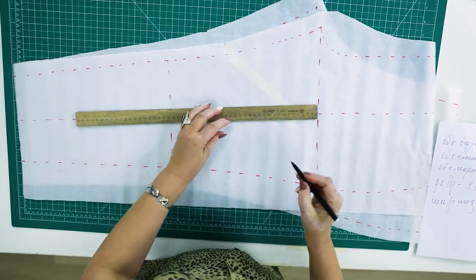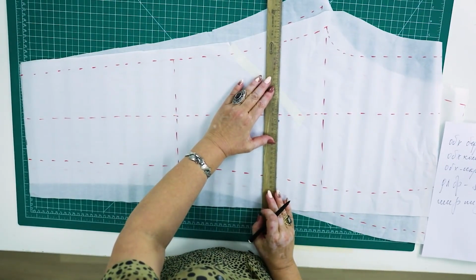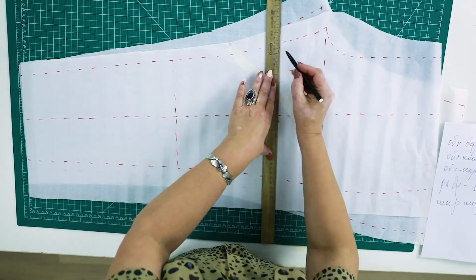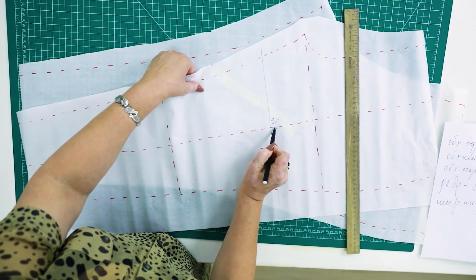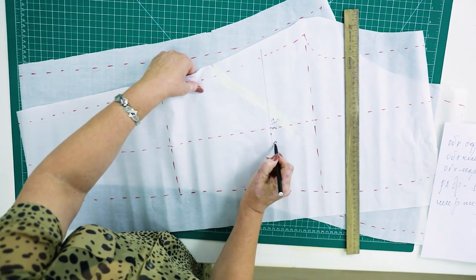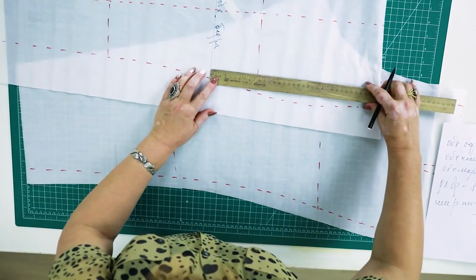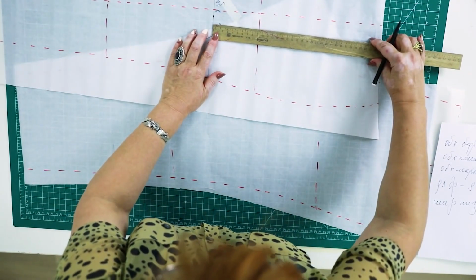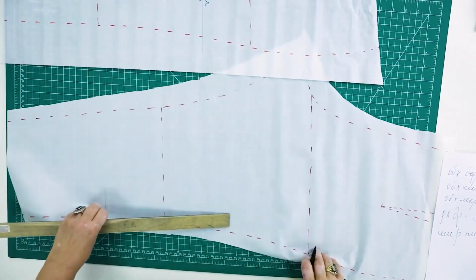I have here 9.5. It has to be parallel to the crotch line. This is the thigh line. It's around 9.5 centimeters. Now let's do the same line for the back panel.